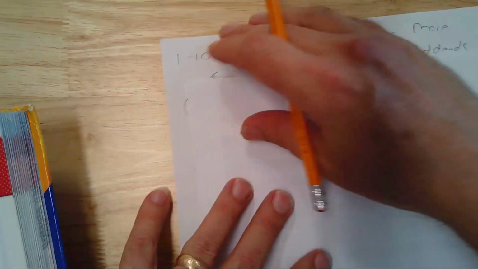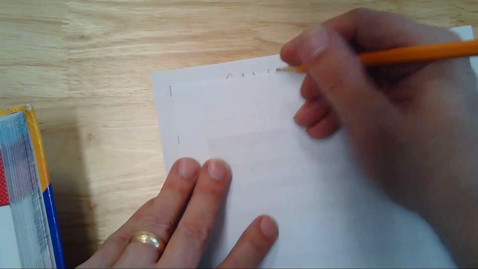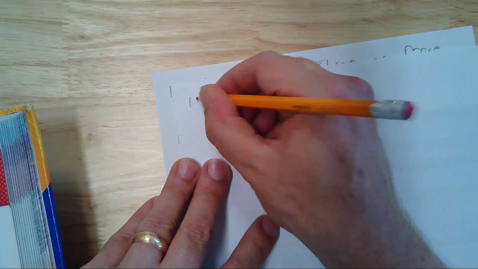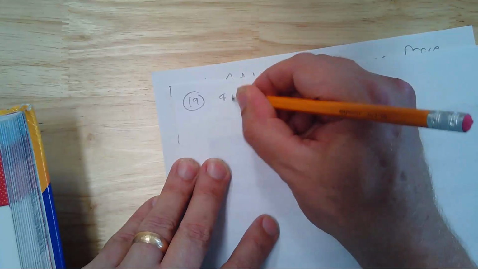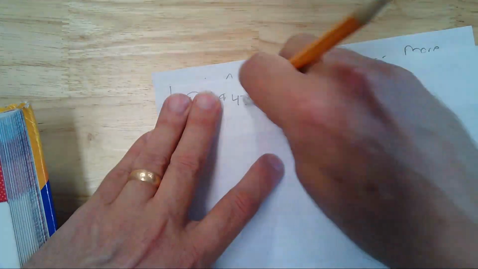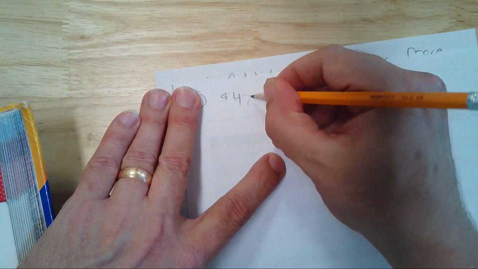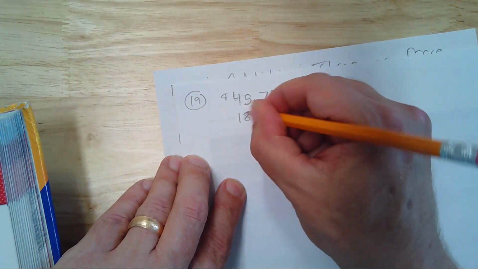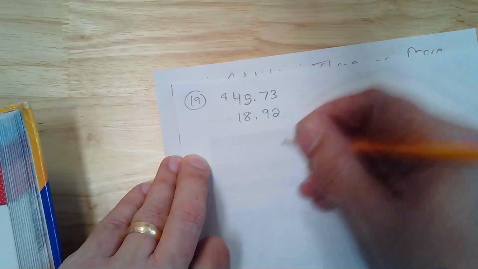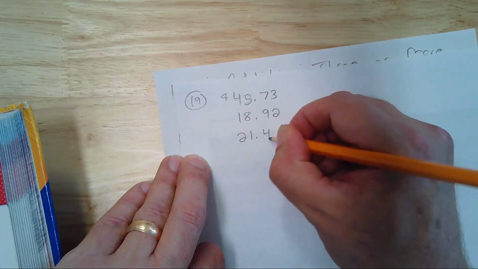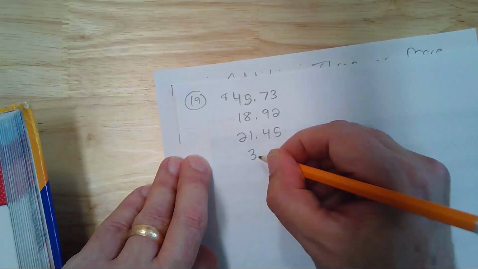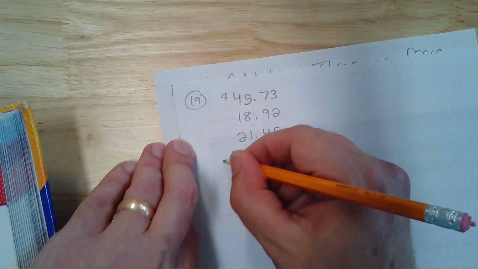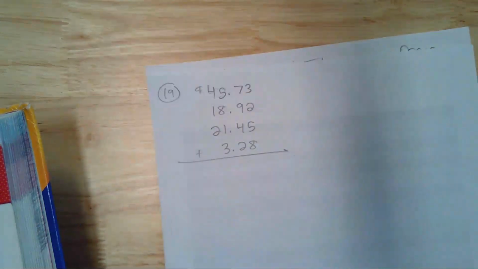Okay. Next two. Try number 19. Whoops, second number. I'm already writing it wrong. $45.73, $18.92, $21.45, $3.28. Adding 4 numbers together.